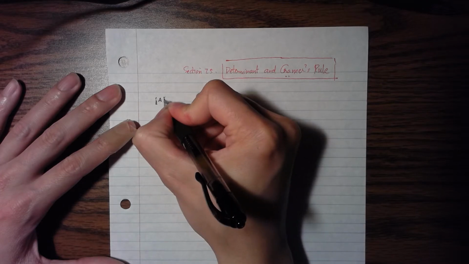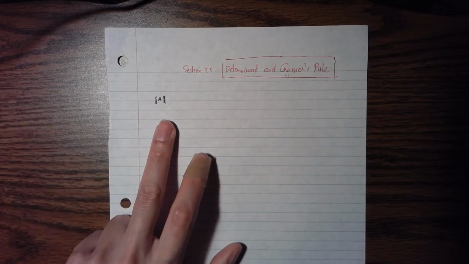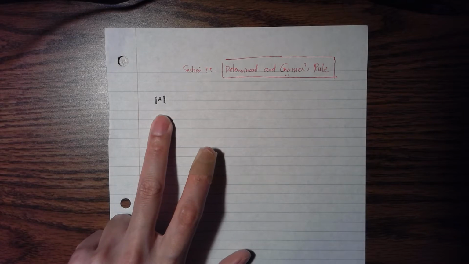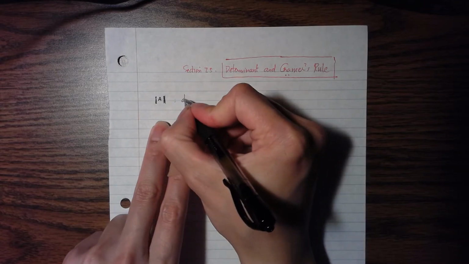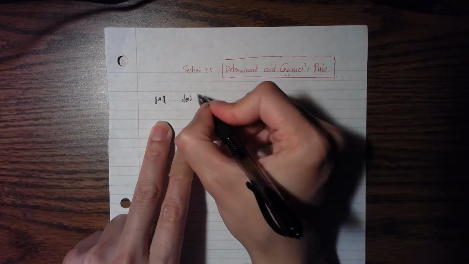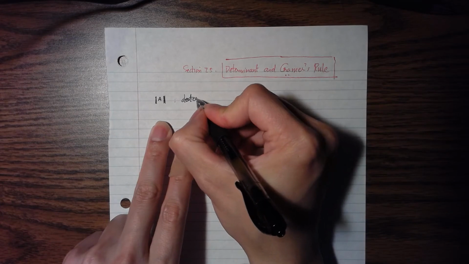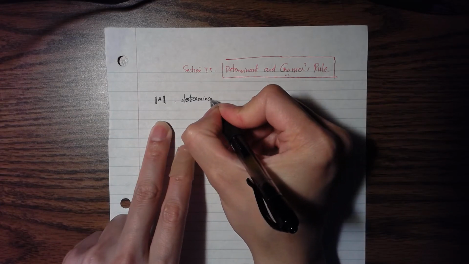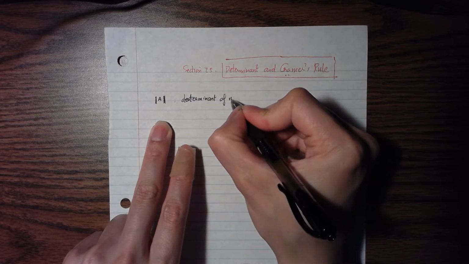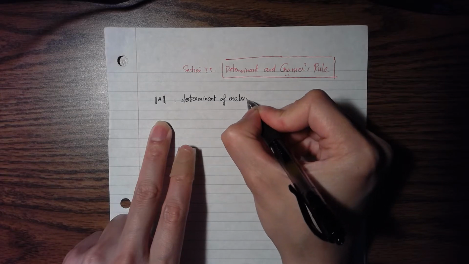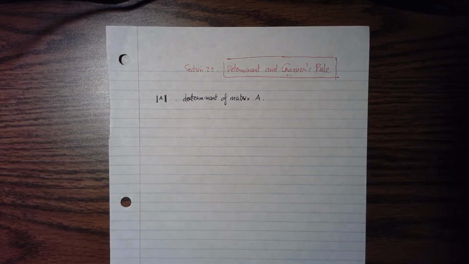This is the notation for the determinant of a matrix A. It's not absolute value, because when you find a determinant, it could be negative.